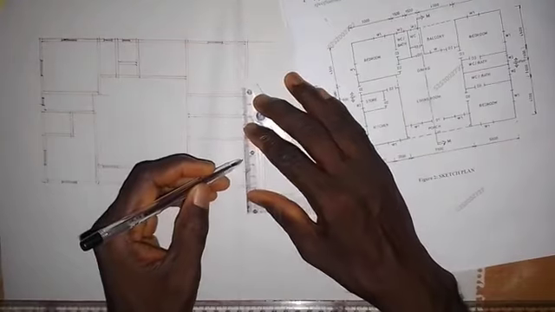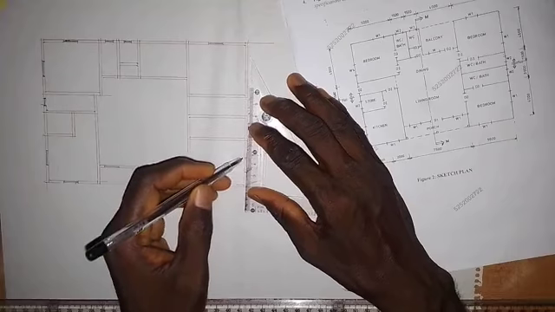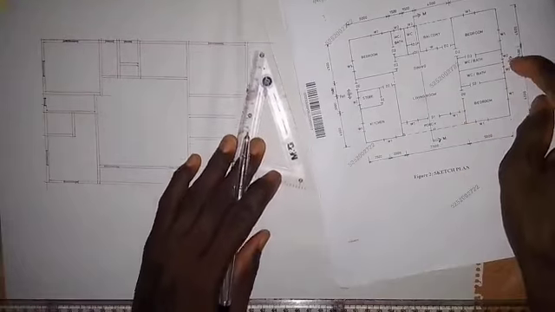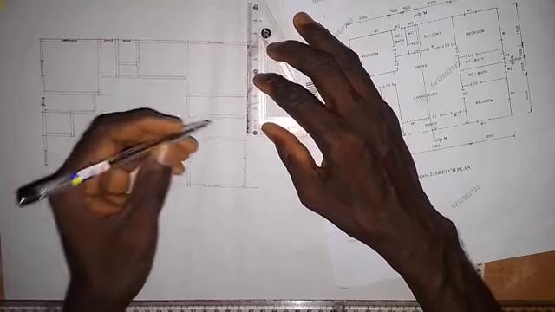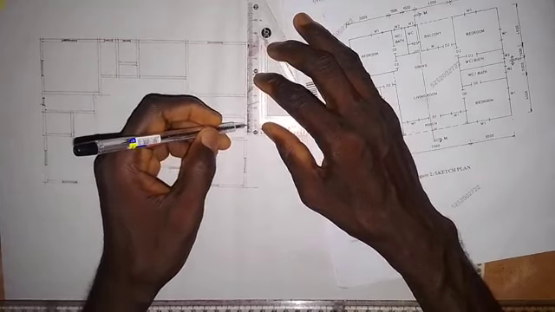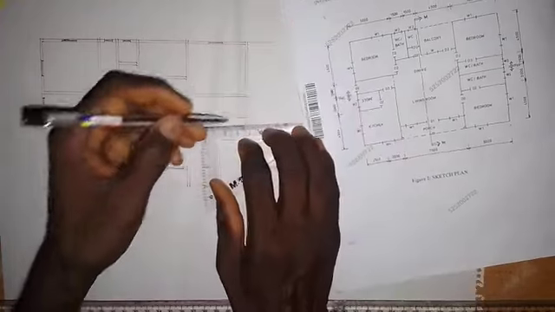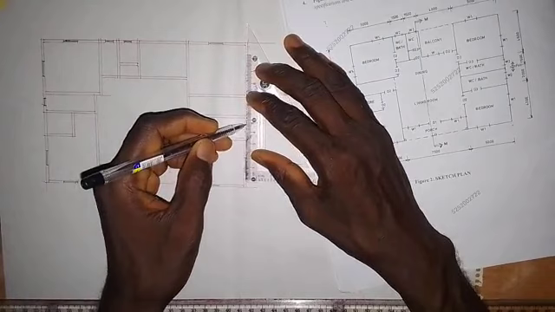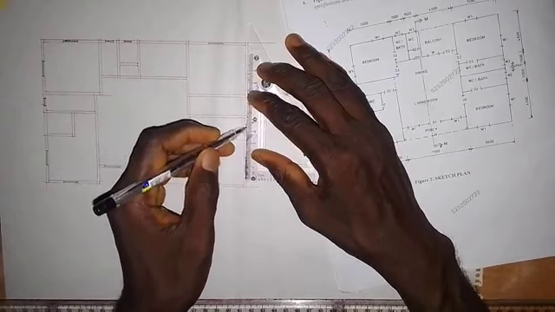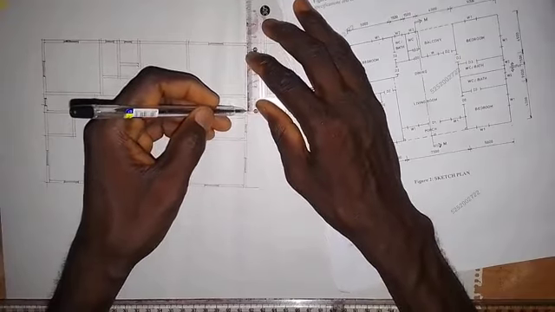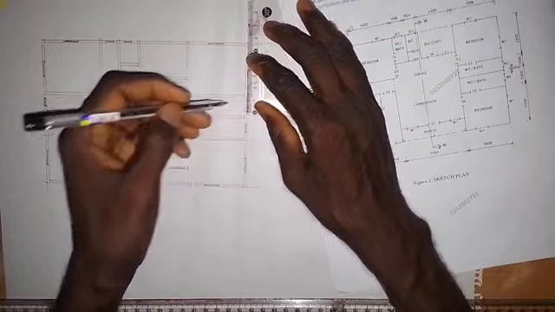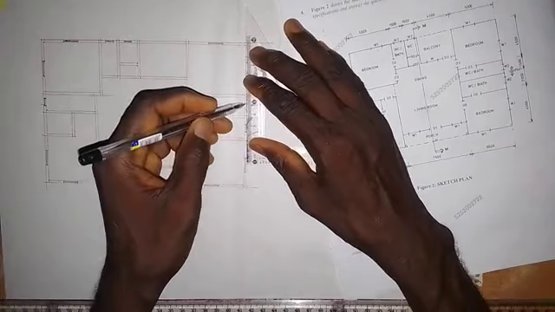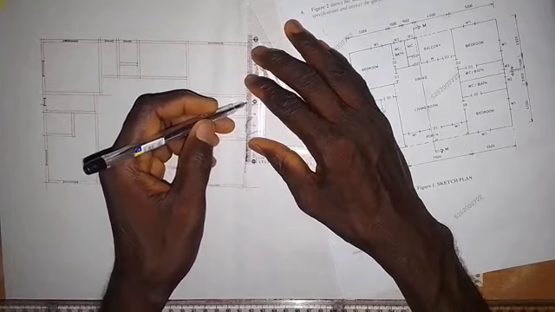Within this space we draw two lines for us to fix the window. So we have fixed that window. Then we have one W1 here, one W2 here. That is 6 millimeters. We take 6 millimeters from here to here. So we draw this line like this, and then we draw two lines within this space. Okay, so we also have one W2 here. That is 6 millimeters. Within this space we draw two lines here.